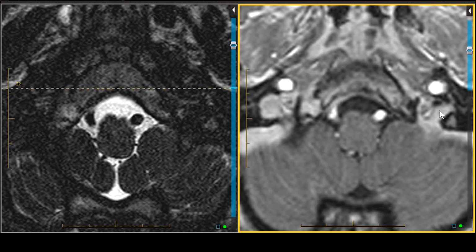Now, the branches include tympanic, stylopharyngeal, and tonsillar. There's a nerve to the carotid sinus, branches to the posterior third of the tongue, which participate in taste, and these are known as lingual branches. There's also a communicating branch to the vagus nerve.